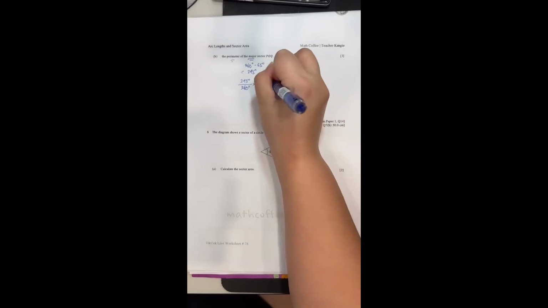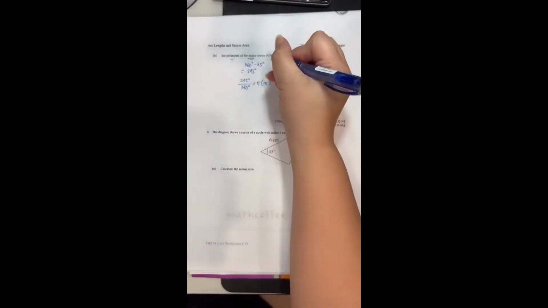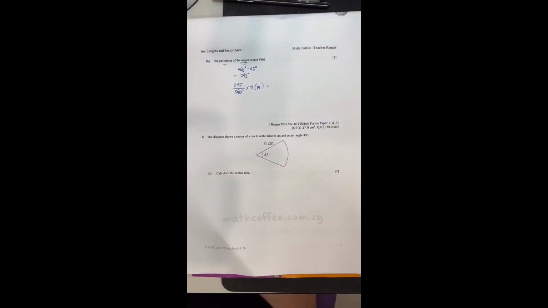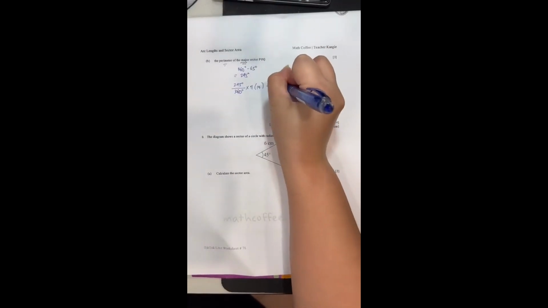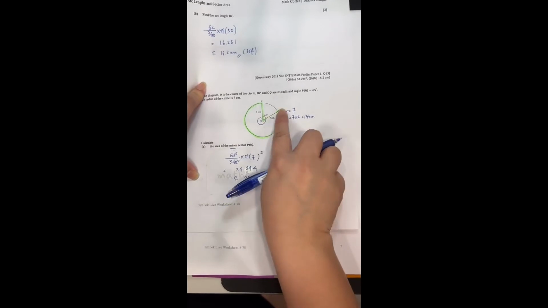So this one is pi times 14, correct? Wait, I want to see. And don't forget, we need to plus what? We need to plus the 7 and the 7. So I need to plus 7 plus 7. So some students say, straight plus 14 lah. No lah, I want to be very careful. So I plus 7 plus 7, okay?